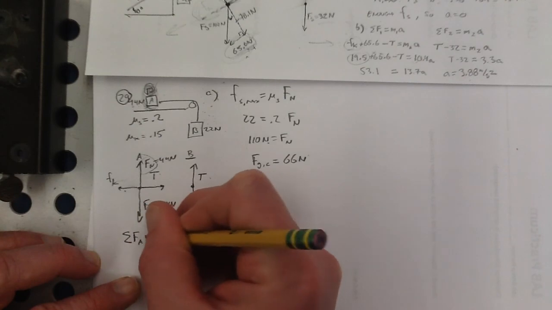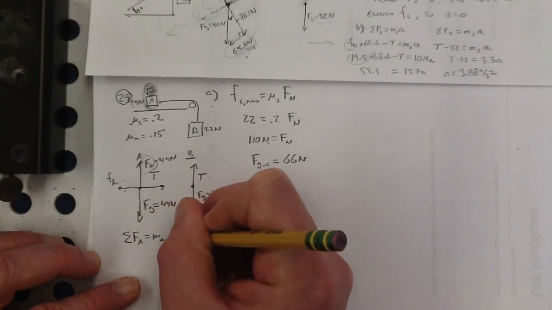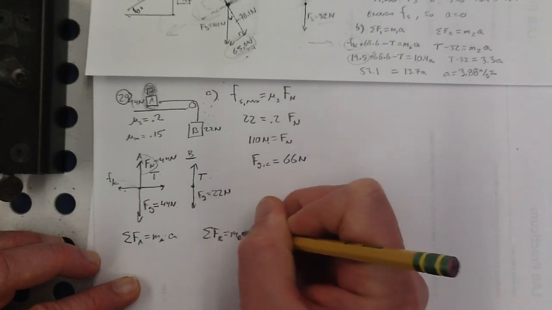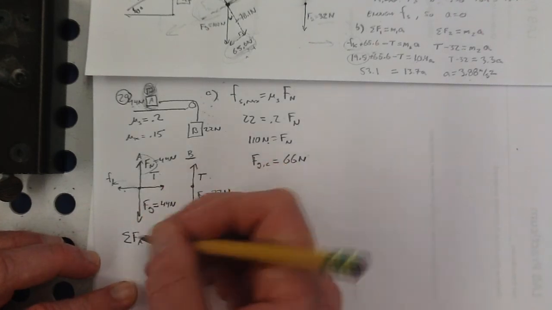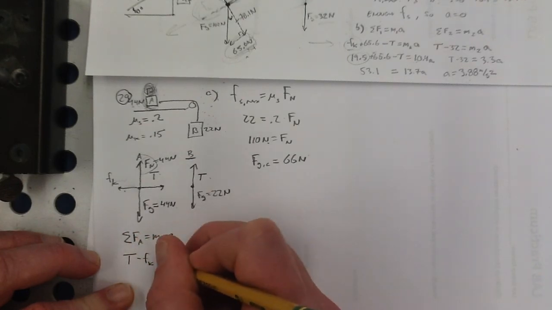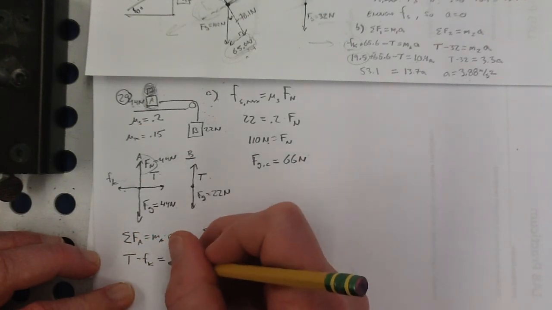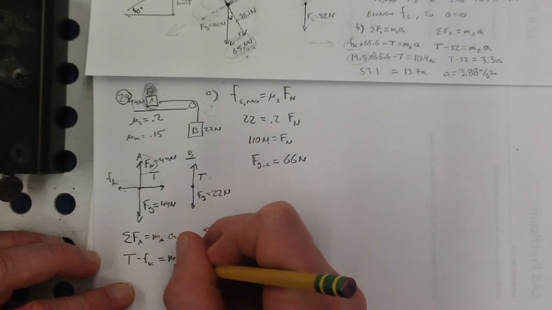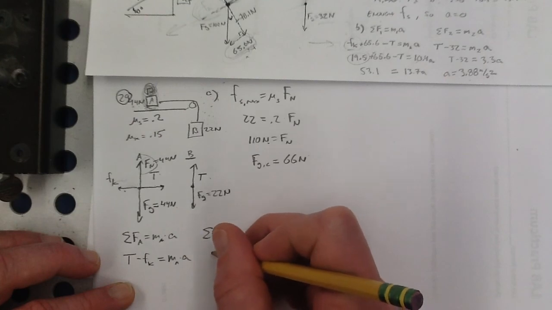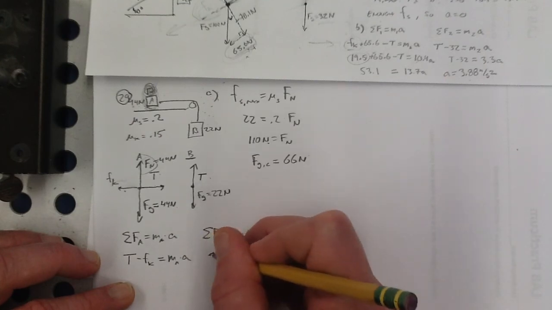Sum of all forces on block A, sum of all forces on block B. This is going to be T minus the force of kinetic friction equals m a times a. Here, gravity is going to be winning.